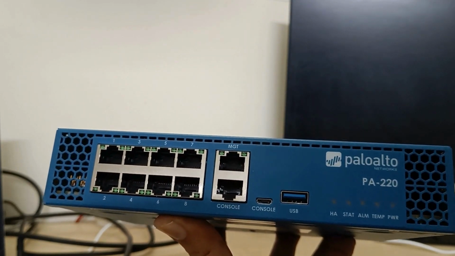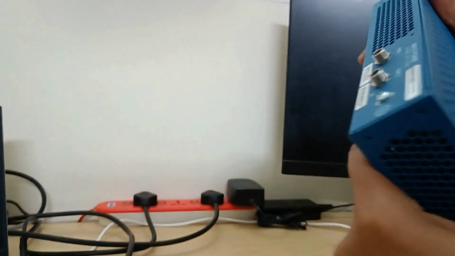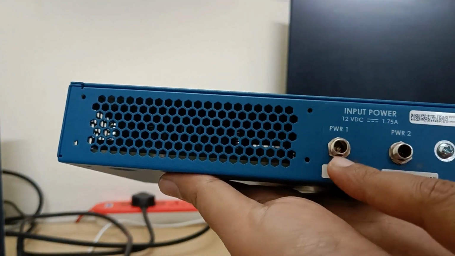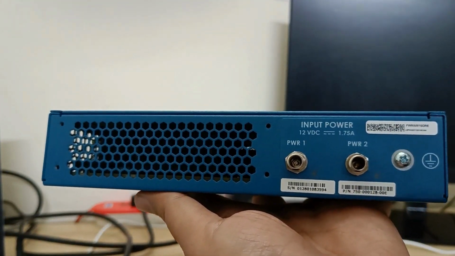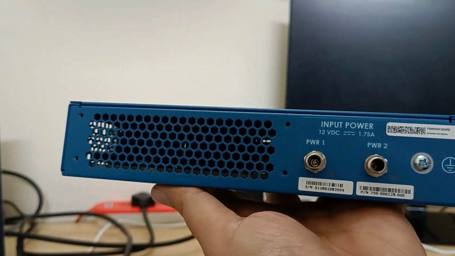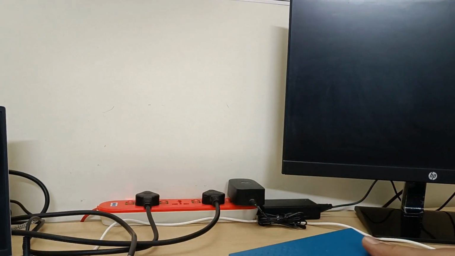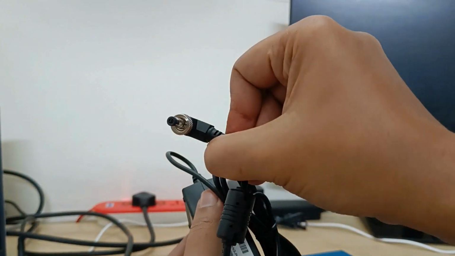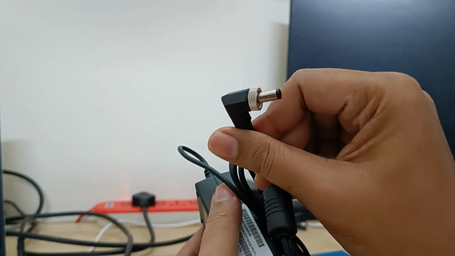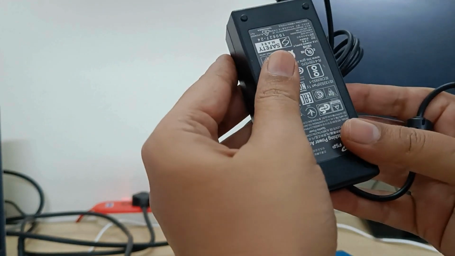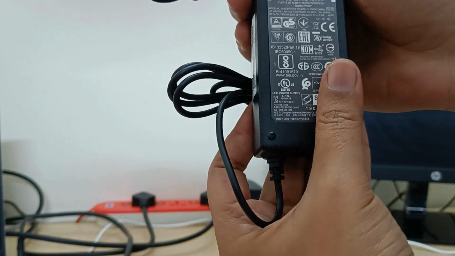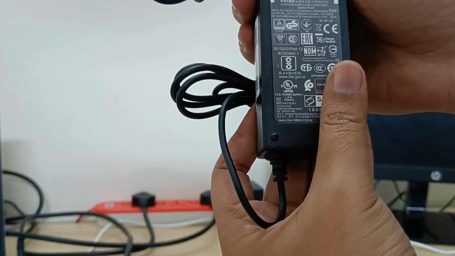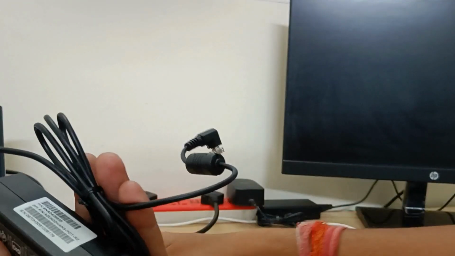So connecting the power, we have the 2 power points, power 1 and power 2. What I'm going to do is connect the power on power 1. So I have the power cable with me. You can see that's how the adapter having the ports looks. And by chance we are lucky that it is taking the 220 power supply, so directly we can give it a socket.